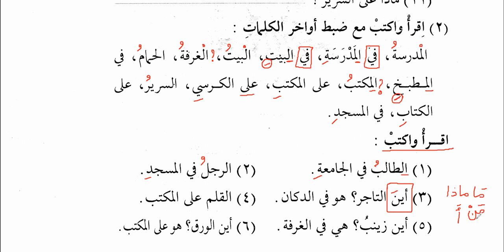One may think this will change its haraka to kasra or dhamma. No, questioning tools are mabni. What is the term for not changing? In Arabic we say mabni. Mabni means it does not change, it remains the same all the time whenever you use these questioning tools. This is the Arabic term you use when something doesn't change.